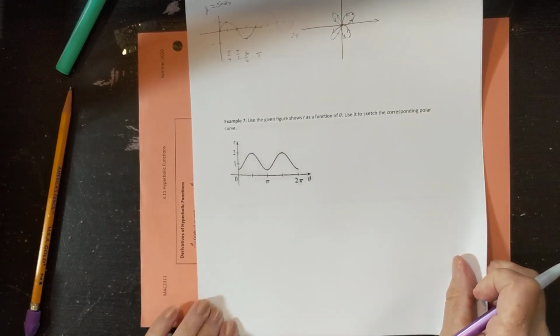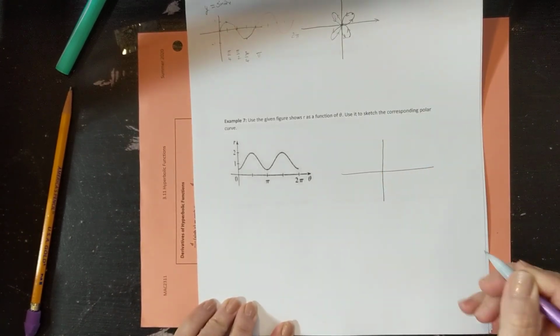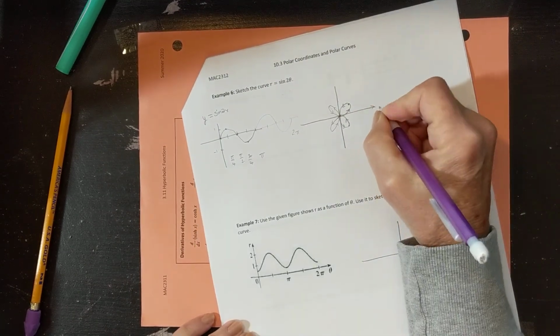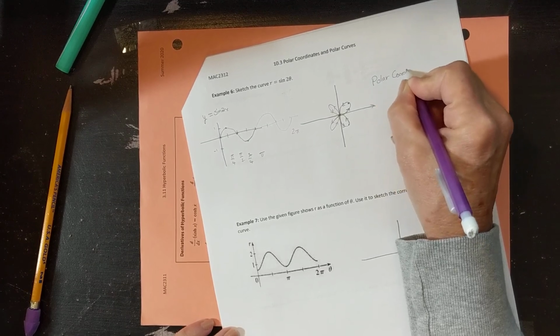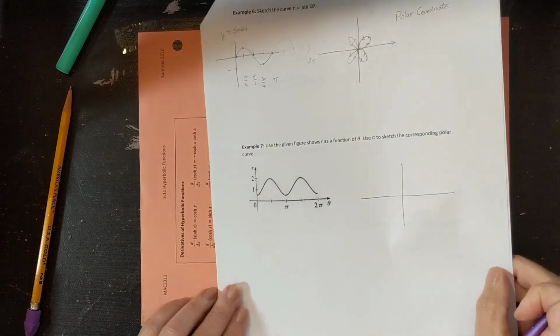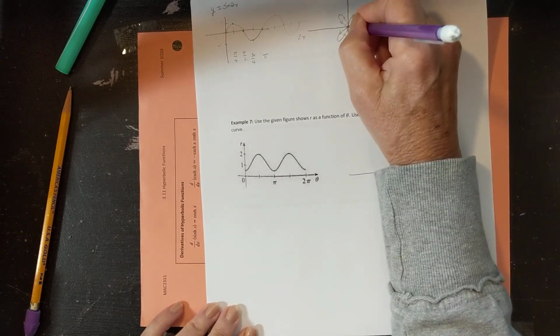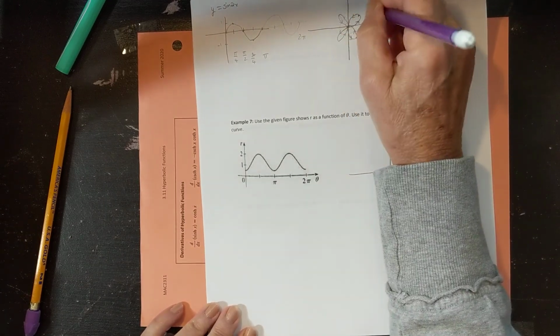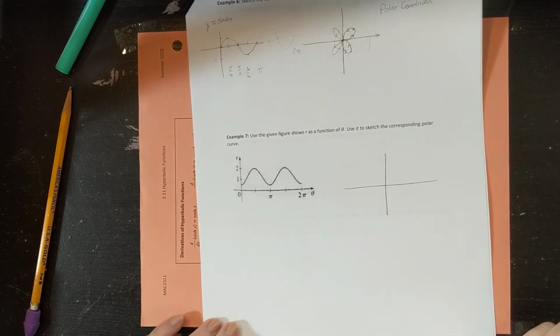Example 7, they just give us a graph and say, okay, sketch this guy. So let's see, what could we make the polar sketch of this guy? So let me label my axis. This is the polar coordinate, the polar graph of that. Okay. And what I don't have here is the little grid marks. This is the same graph as the one that has all the circles drawn on it, even though I didn't have that little template for us to use there.